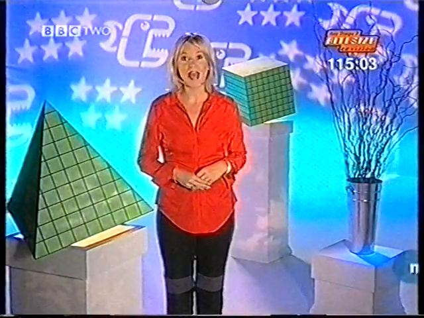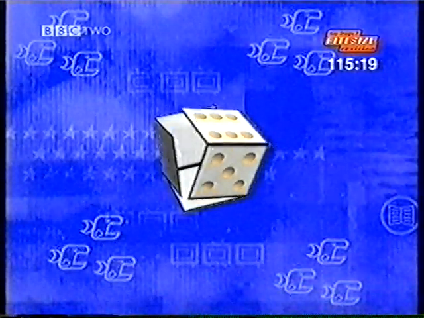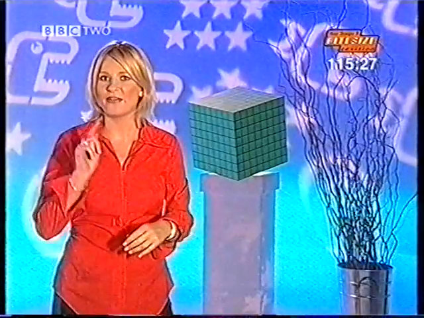These drawings are called nets, and here's what I mean. If we take a dice, for example, and we open up all of the sides so that it becomes a flat surface, it would look like this. Or this. Or this. Right, before we go any further, let's hear from some other students about how they tackle net shapes.